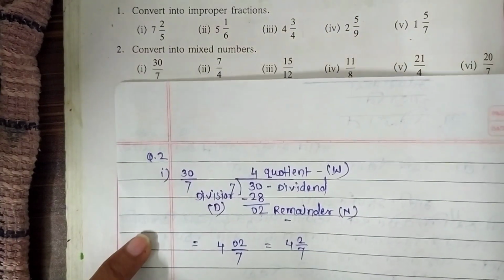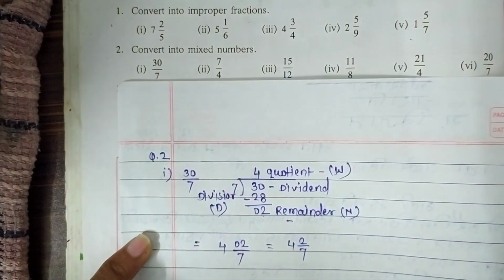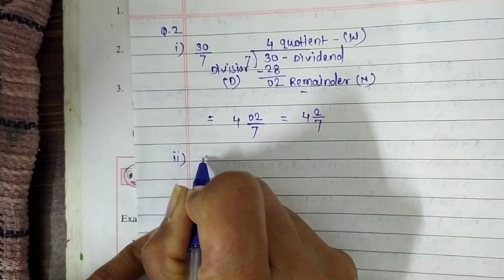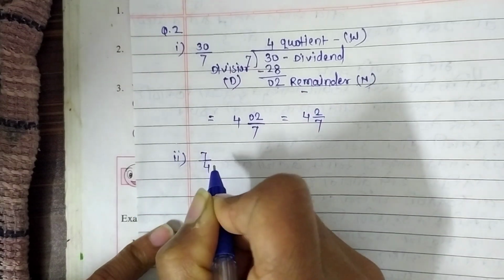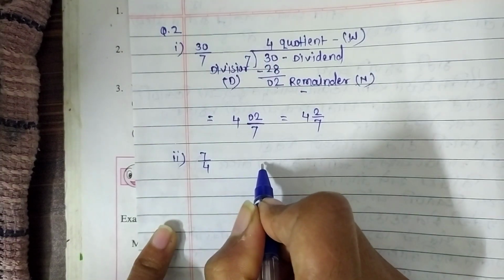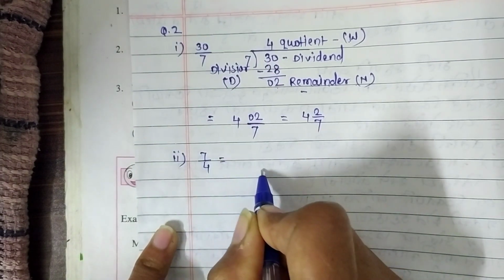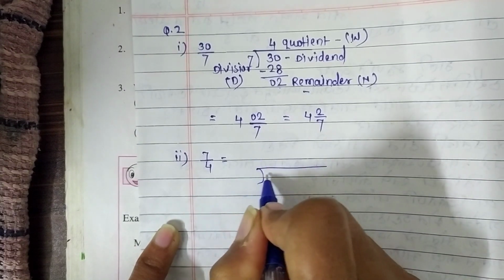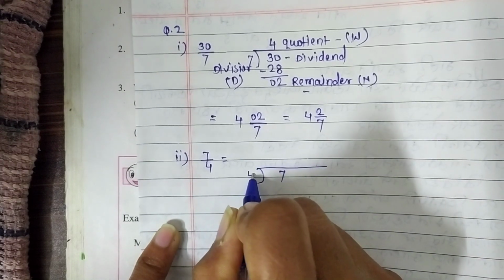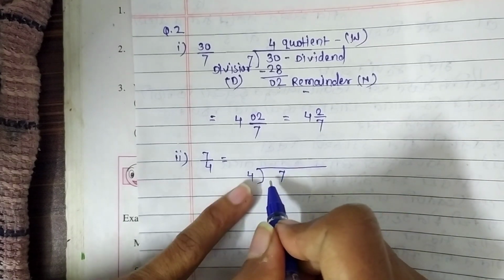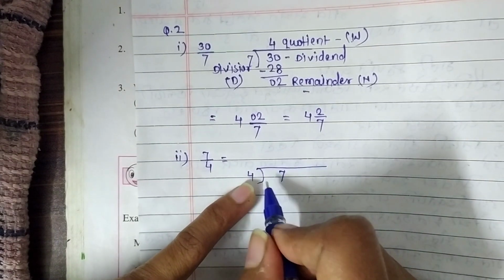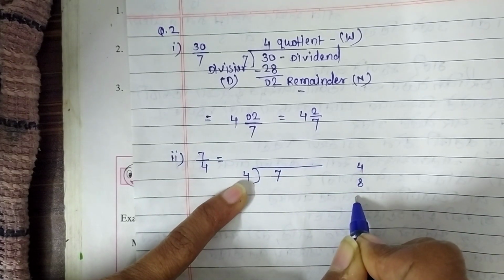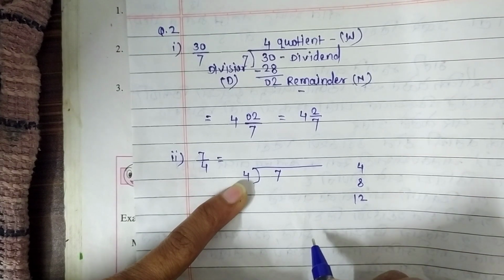Now the next question is 7 upon 4. Right here, 7 upon 4. Just write it in division form, that is 7 divided by 4, and let's divide 7 by 4. 4, 8, 12.